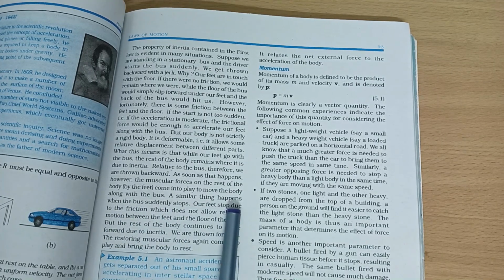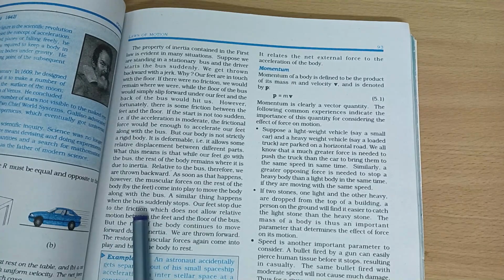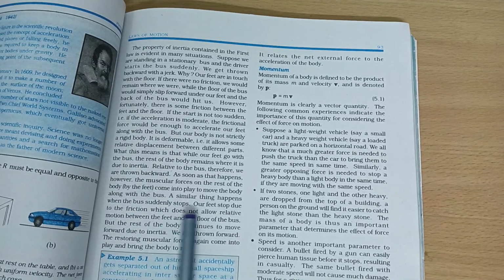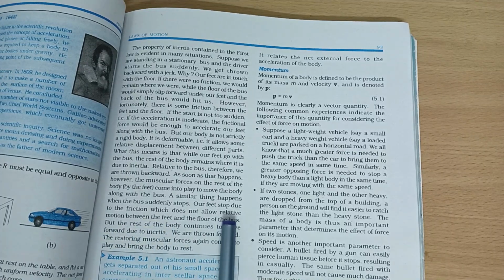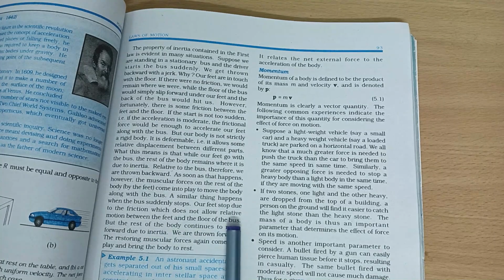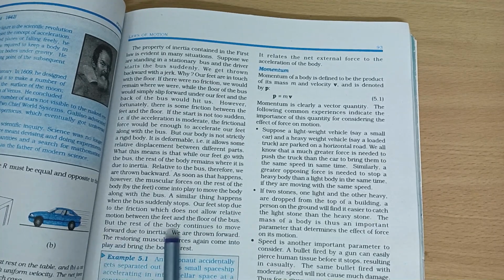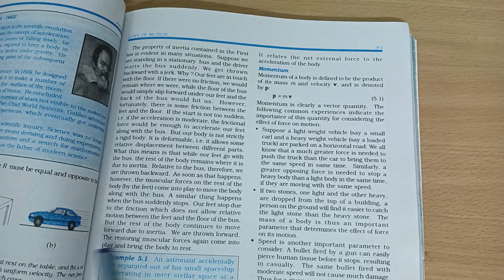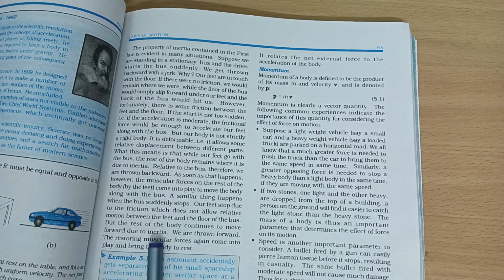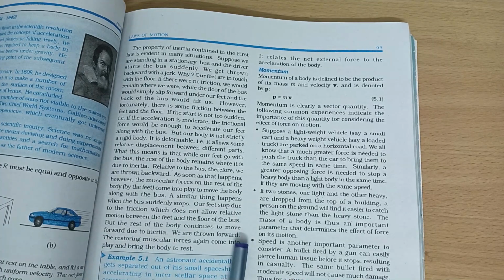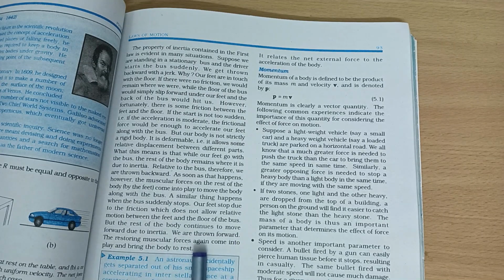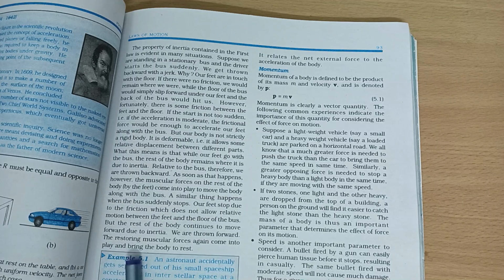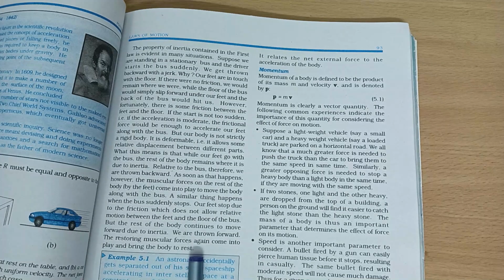A similar thing happens when the bus suddenly stops. Our feet stop due to the friction which does not allow relative motion between the feet and the floor of the bus. But the rest of the body continues to move forward due to inertia. We are thrown forward. The restoring muscular forces again come into play and bring the body to rest.